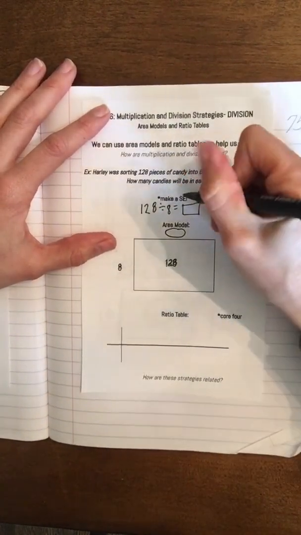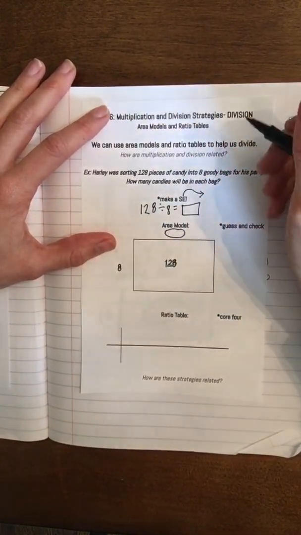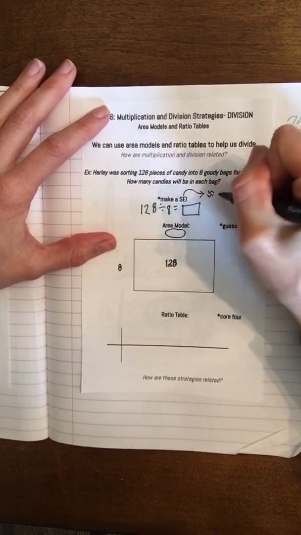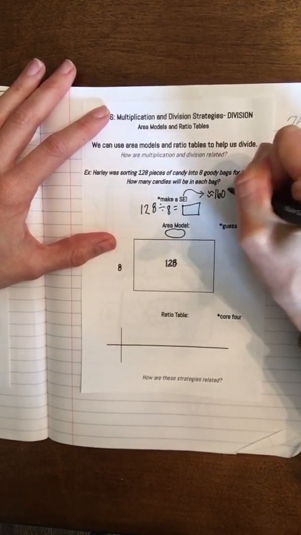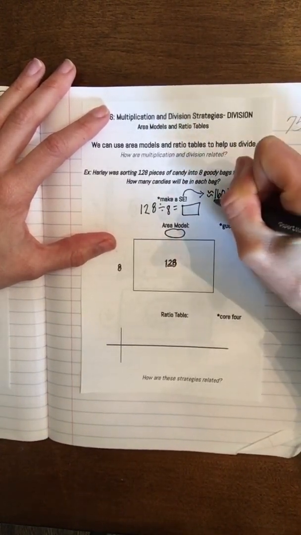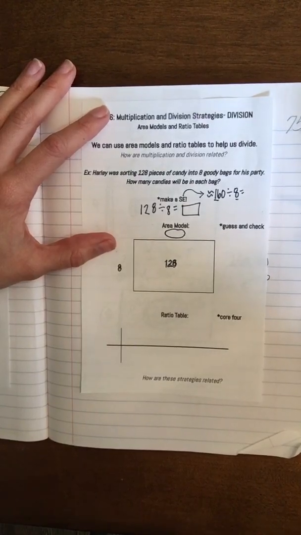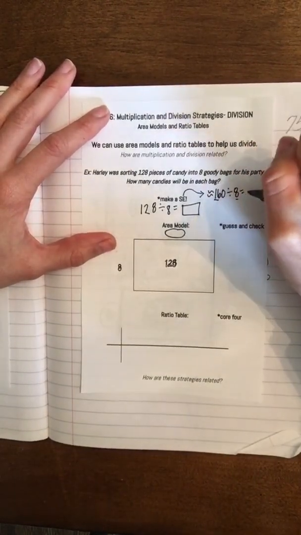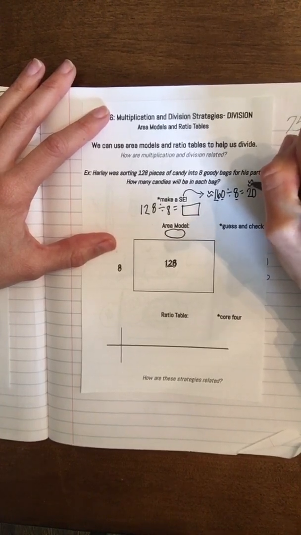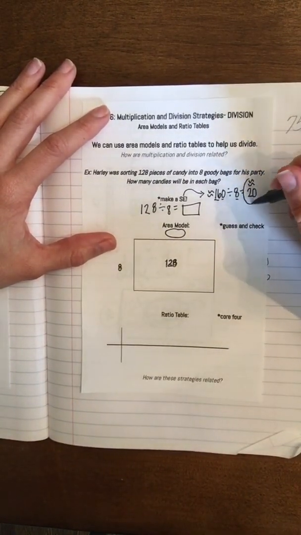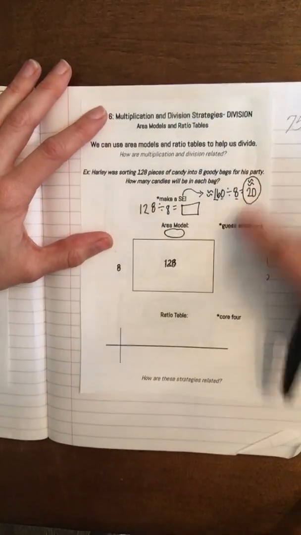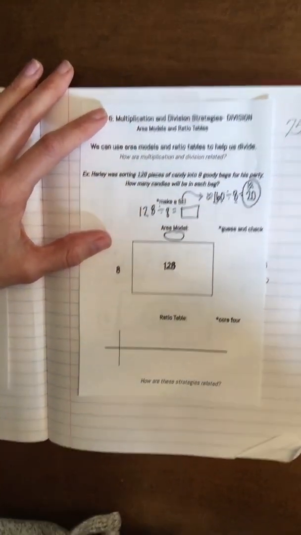Okay, so we talked about making an SE, a smart estimate. So about 160 divided by 8. I chose 160 because I know 16 and 8 would work really well together for division. 16 divided by 8 is 2 with a 0. So my answer should be approximately 20. That'll be important later just to make sure my answer is reasonable.